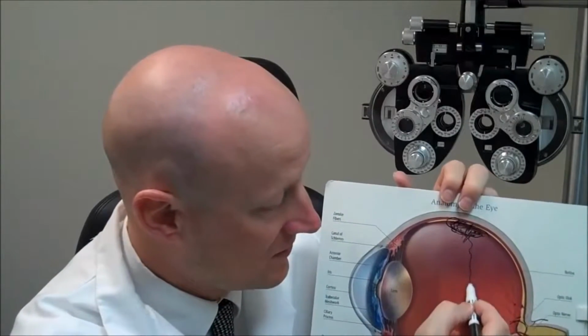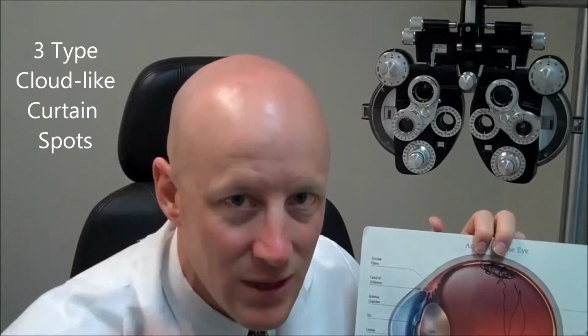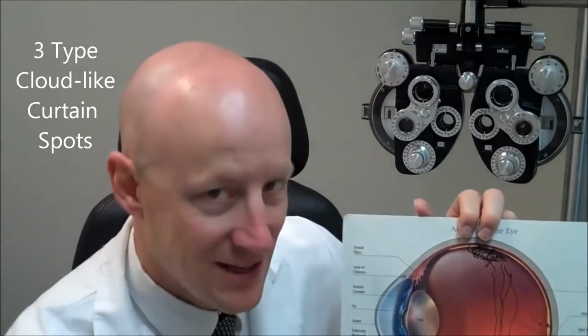Now the third type. This is the type that you don't want to have. Let's say you have a retina hole, or some sort of hemorrhage, or a detached retina, something that's happening up here. You get little blood cells, and they're going to be floating down. What you're going to notice is this curtain type stuff that'll be just floating up real slow. All of these little hazy spots, just floating up. Actually they're floating down, but in your vision it'll look like they're coming up. That's the one you want to go in and have checked out right now.